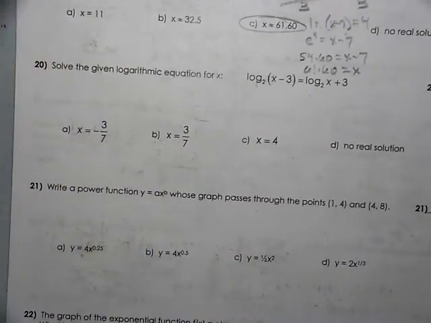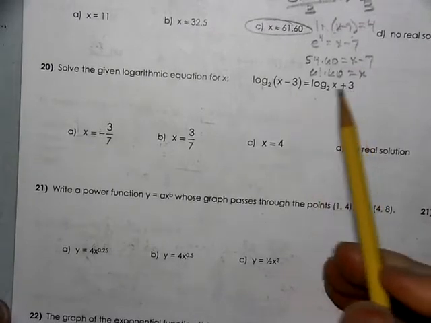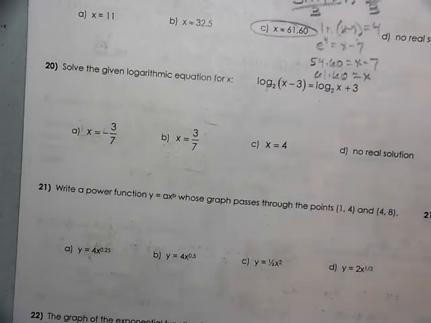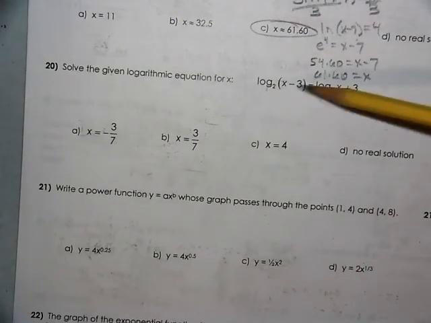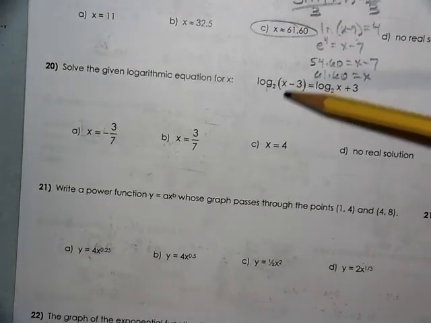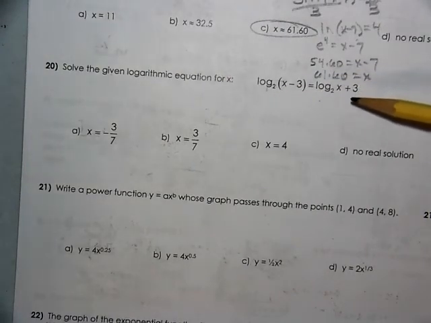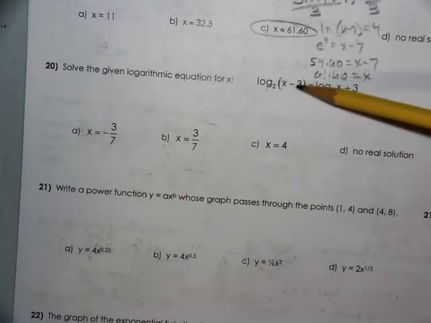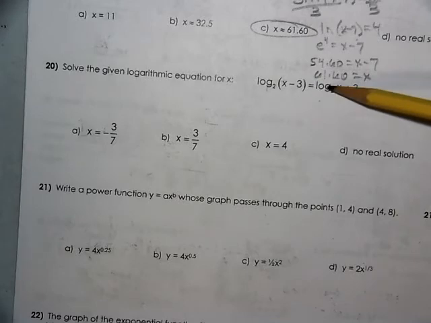Another logarithmic equation to solve. Here we have 2 logs. Now this is a little tricky. If we would have 2 logarithms with the same base, then we could set what they're taking the log of equal to each other. But in this case, what we're taking the log of here is x minus 3, and what we're taking the log of here is just x.